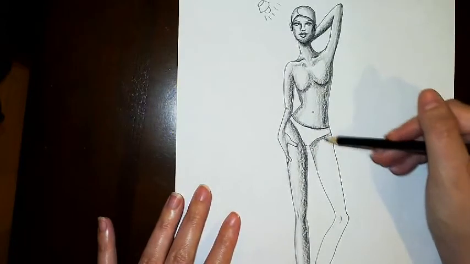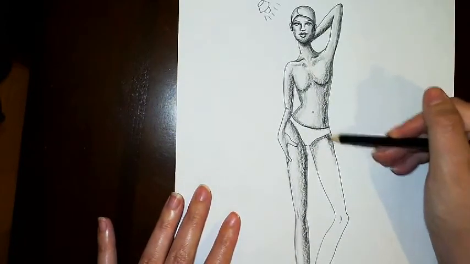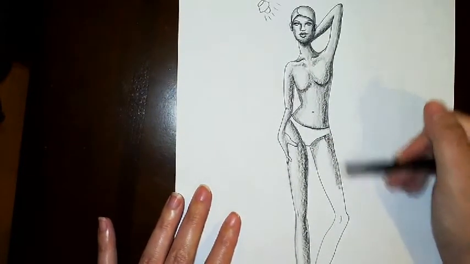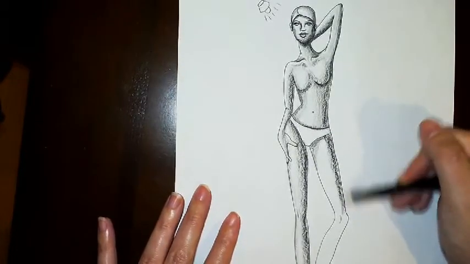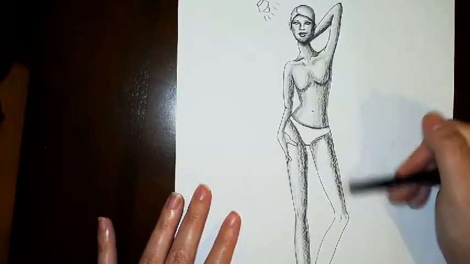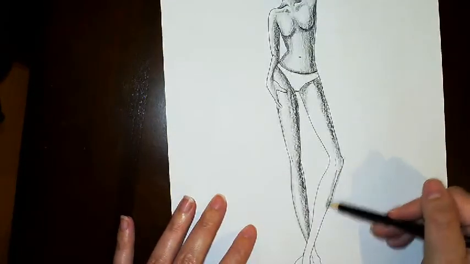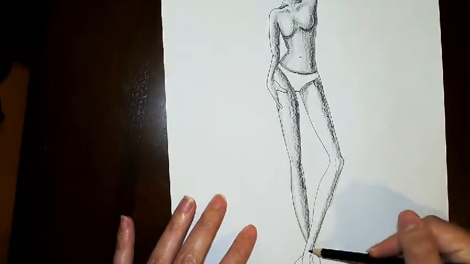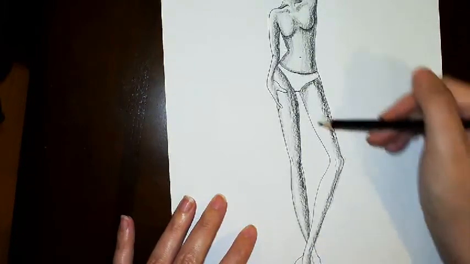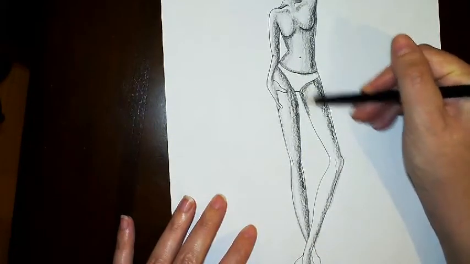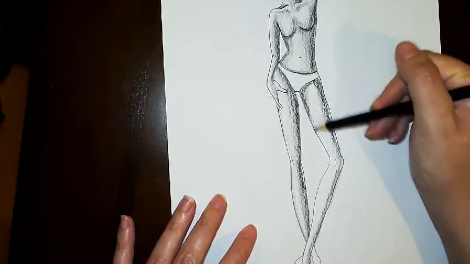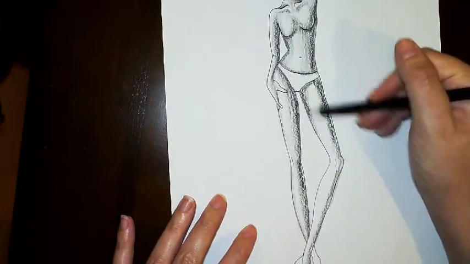Okay, and then in this case, for this leg, it's the same thing. Your shadow's going to fall to the right. We'll work our way down. All the way down. Okay, and I'm going to put a shadow on the inner part of the leg, even though my lighting is coming from the left.